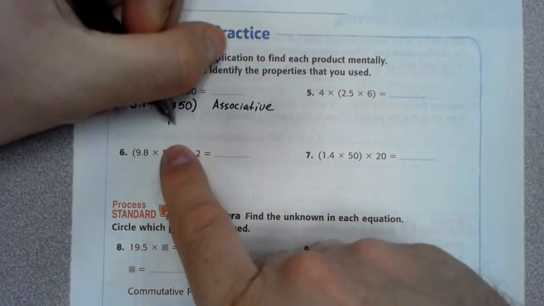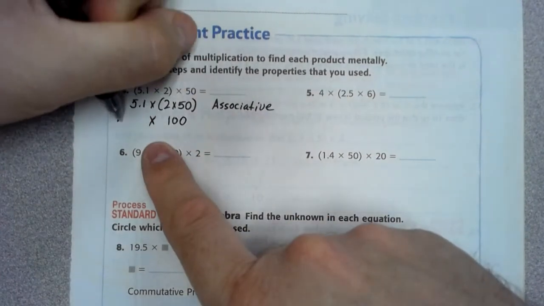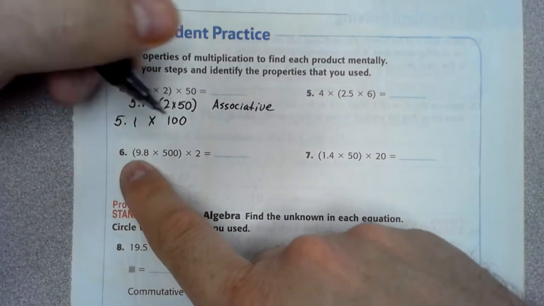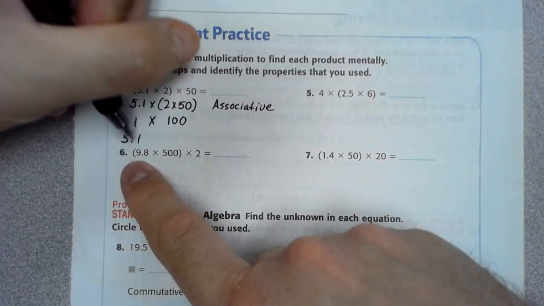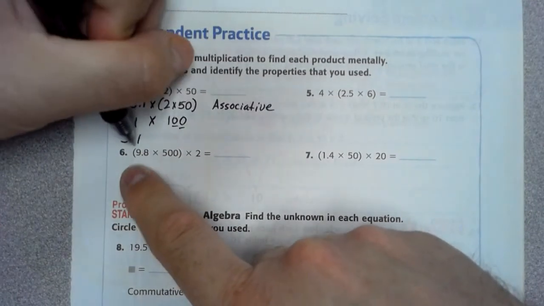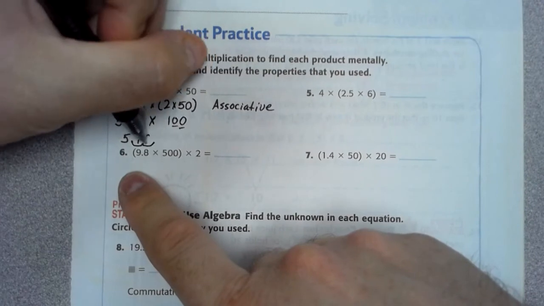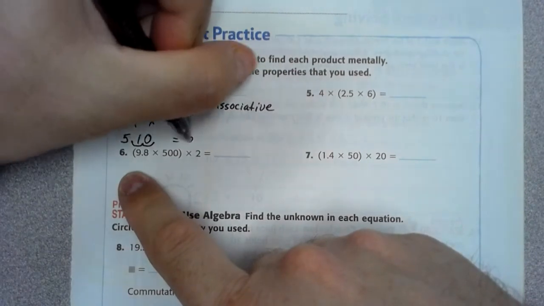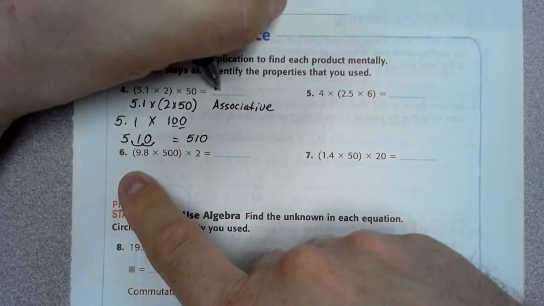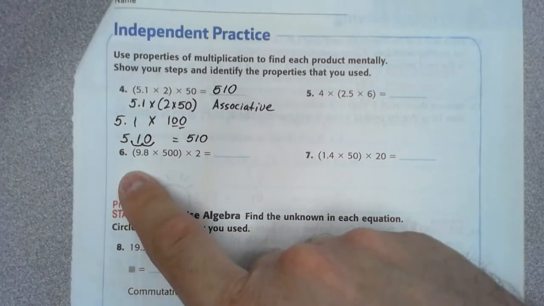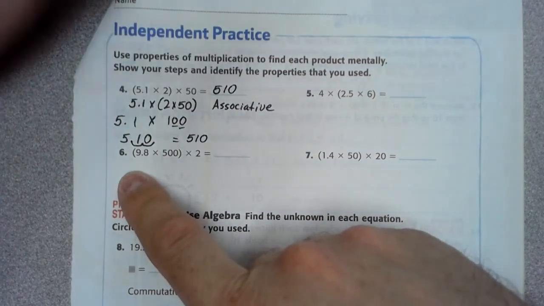So then I say this equals 100 times 5.1. There's 2 zeros here, so I'm going to move this decimal over 1, 2, and put a 0 in place of this. So my answer is 510. So 510 is my answer. Next one.